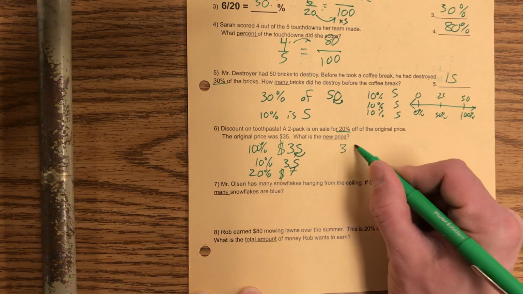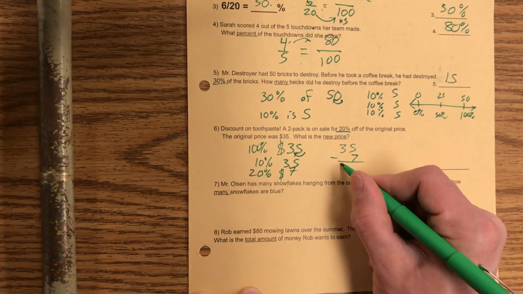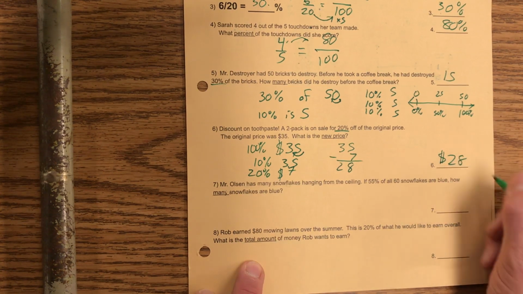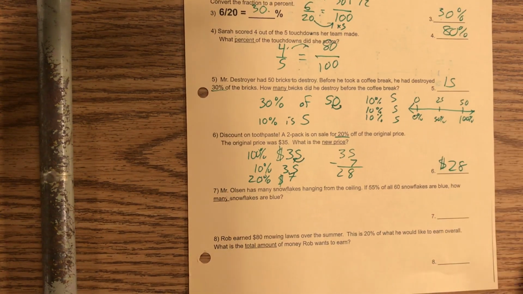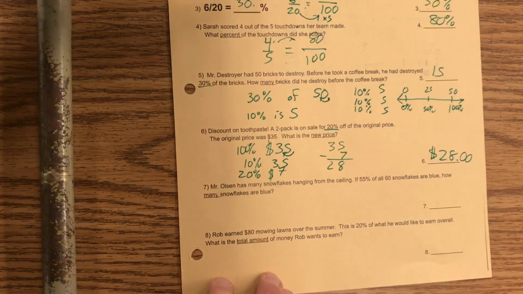So what do? 35 losing 7 because I'm getting a sale here. That's what I should really notice. That's 28. So $28. Okay, no cents. That's fine. I don't need to put .00. I could though if I wanted to. I don't know.